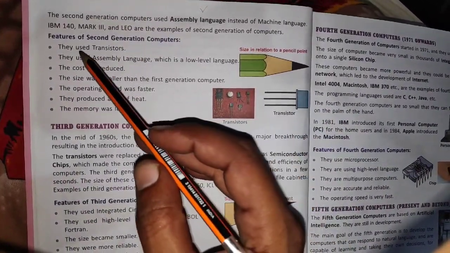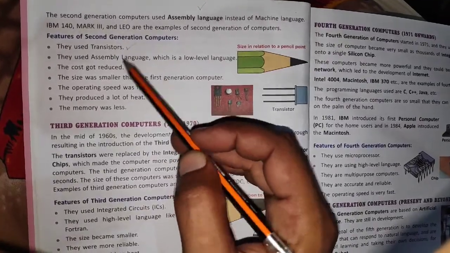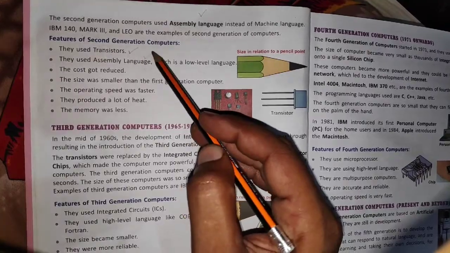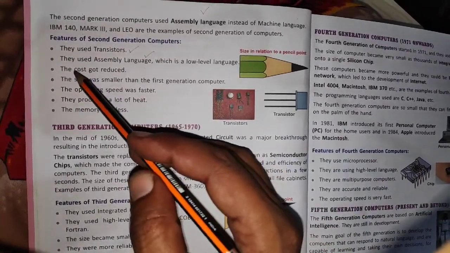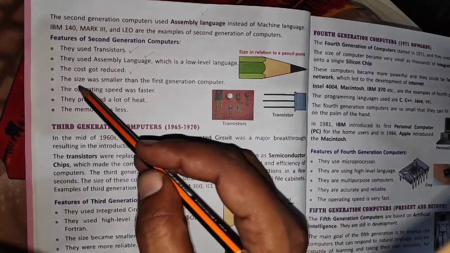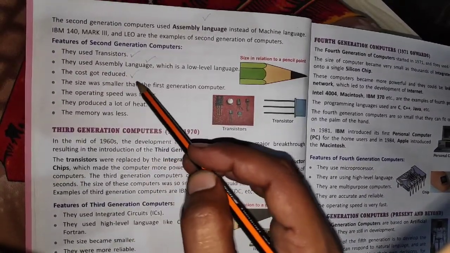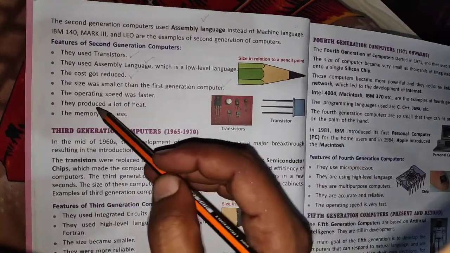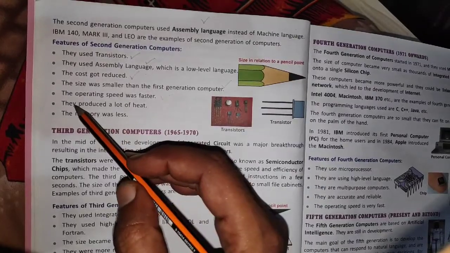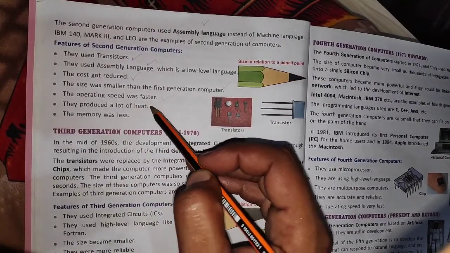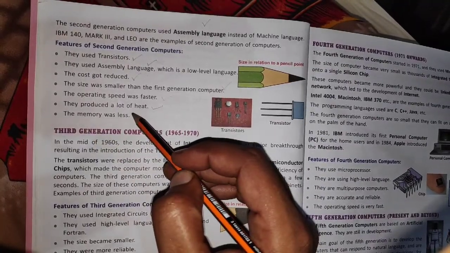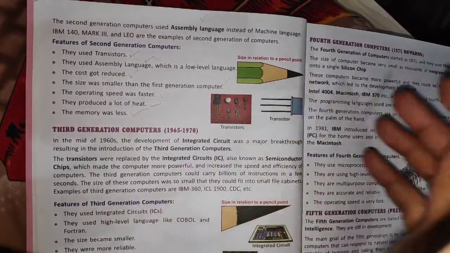What are the features of second generation computers? Firstly, they used transistors. Second, they used assembly language, which is a low level language. The cost of computers got reduced, so they were cheaper. The size was smaller than first generation computers, and the operating speed was faster. And again, transistors also produced heat, and the memory or storage of these computers was also less.